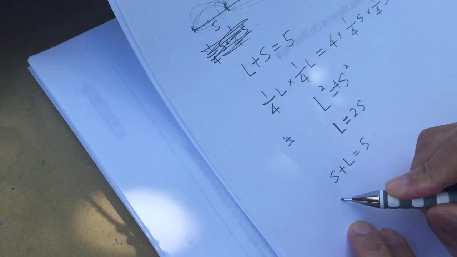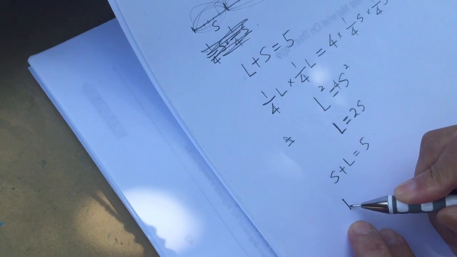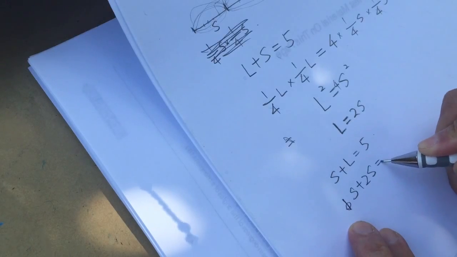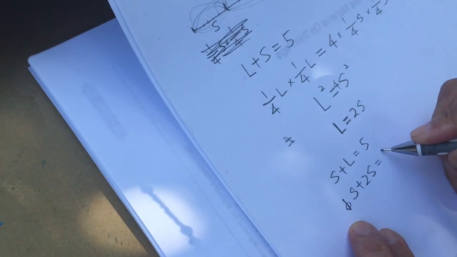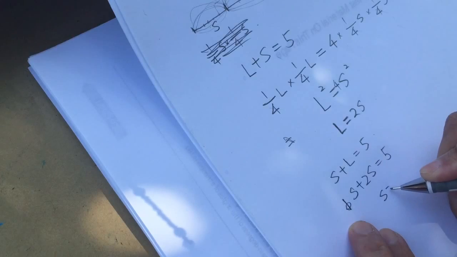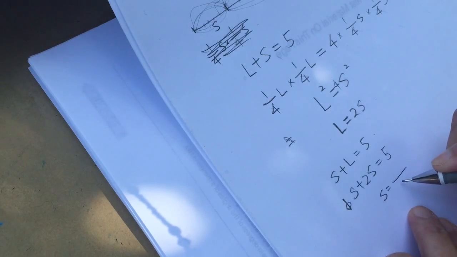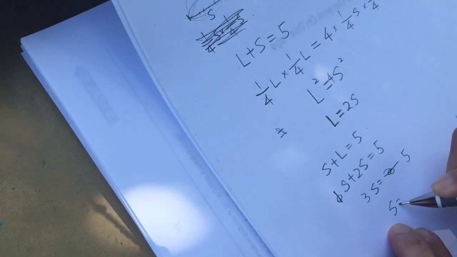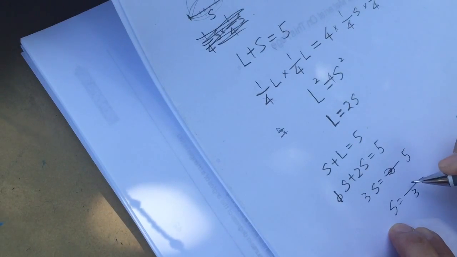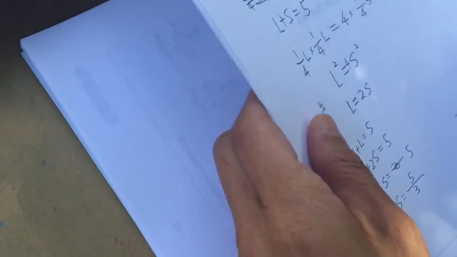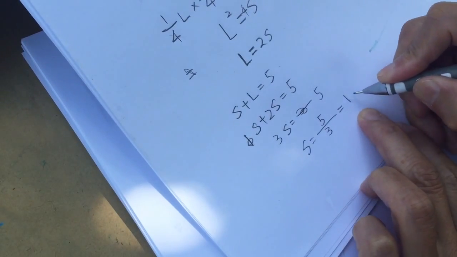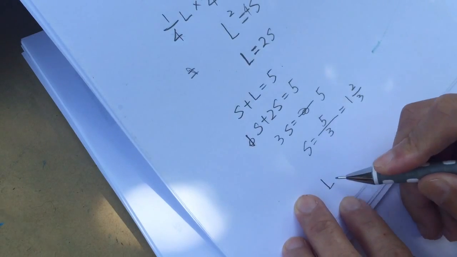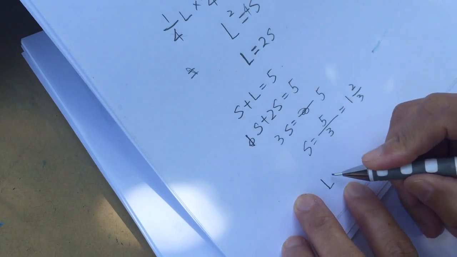So 2S plus S, 3S equals 5, S equals 5/3, so it's about 1.67.